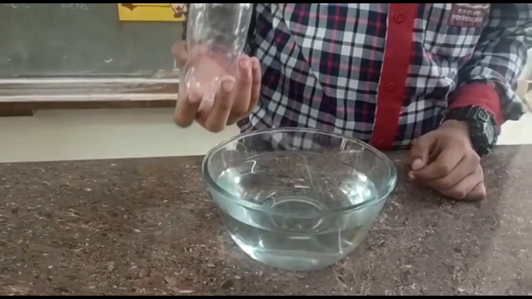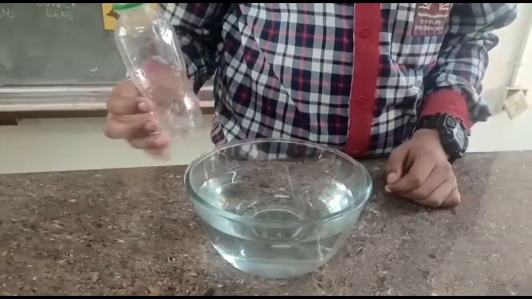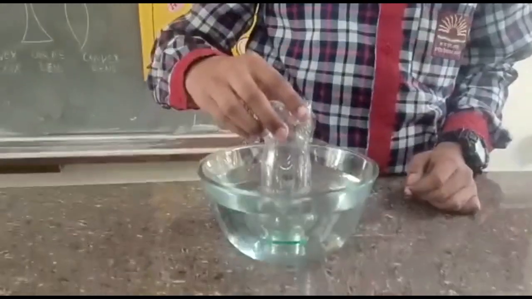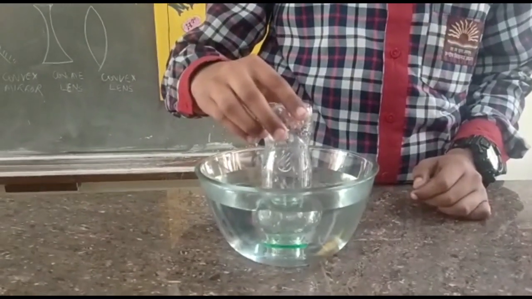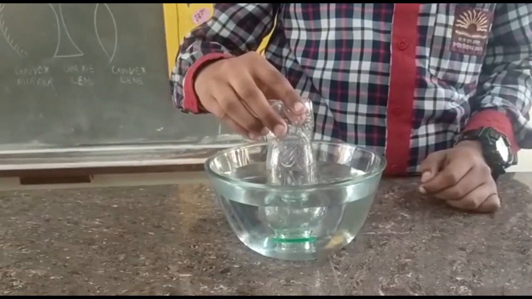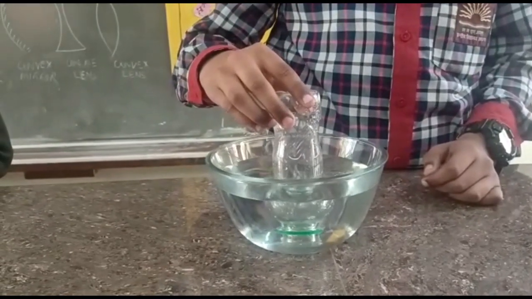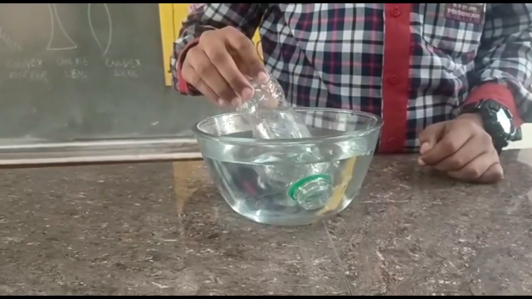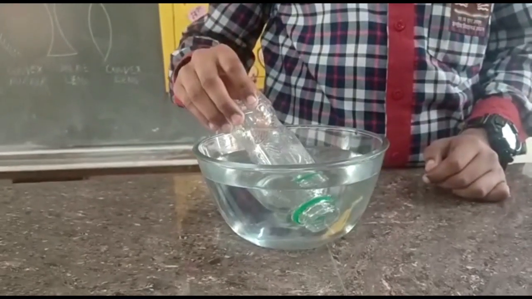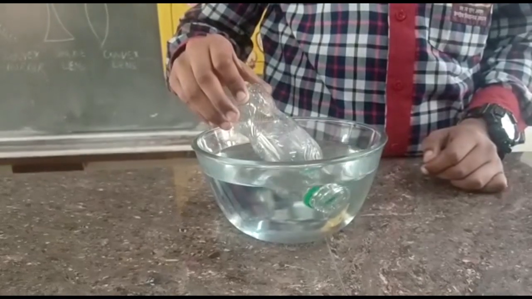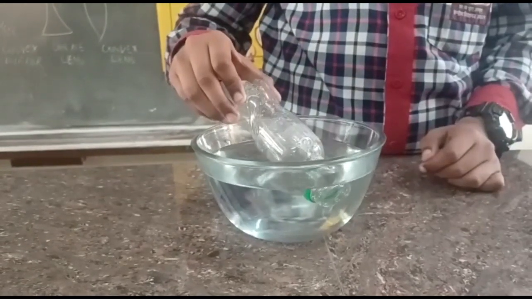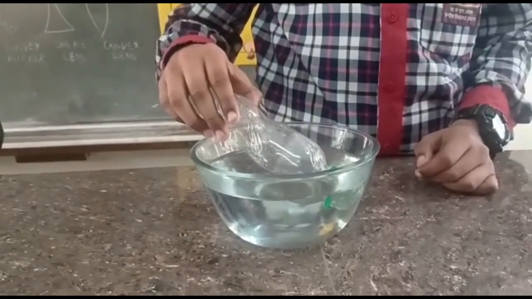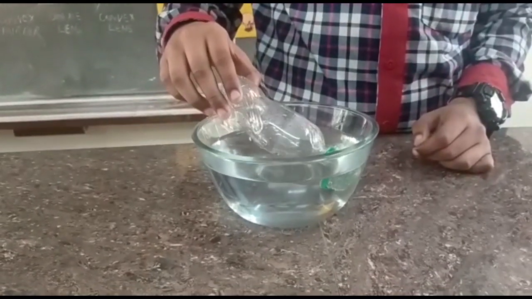So he took an empty bottle and put it down in the water. As shown there, if he tilts the bottle, there are some bubbles coming out of the water like this. It shows that there is air present in water in dissolved form. It shows that air is present everywhere.